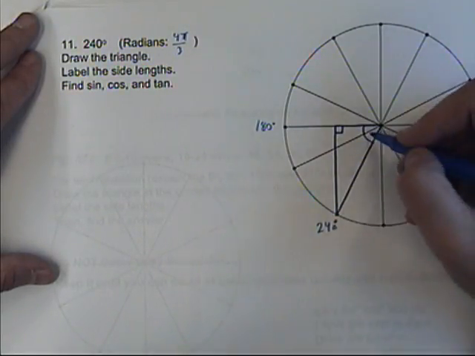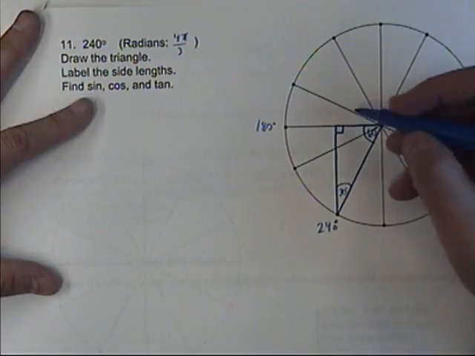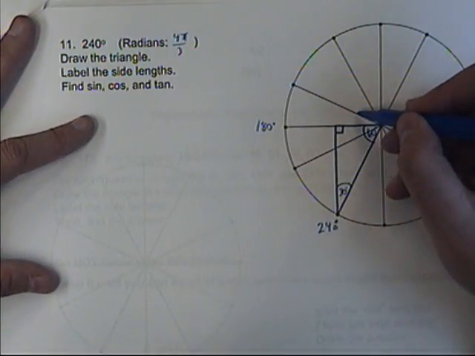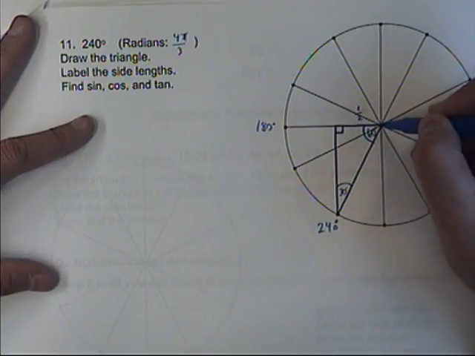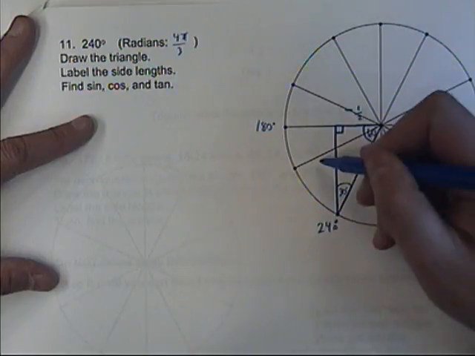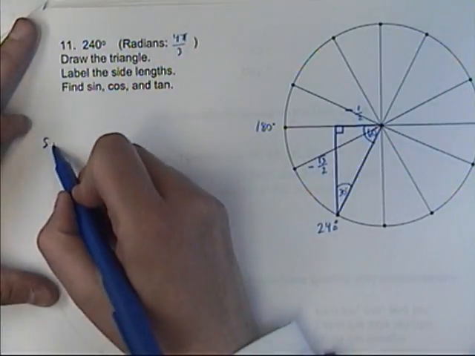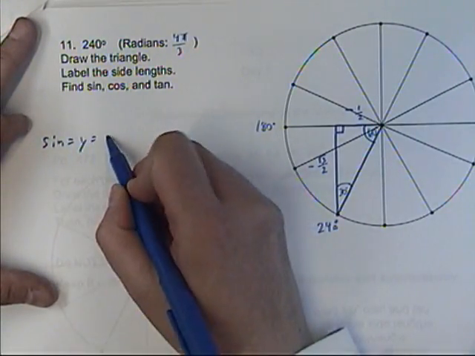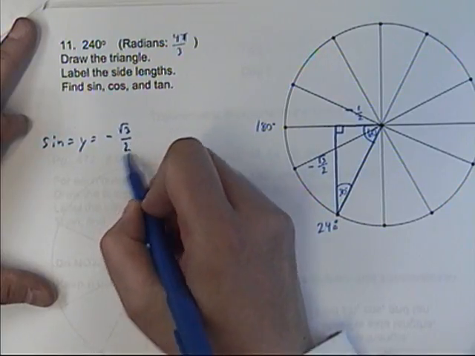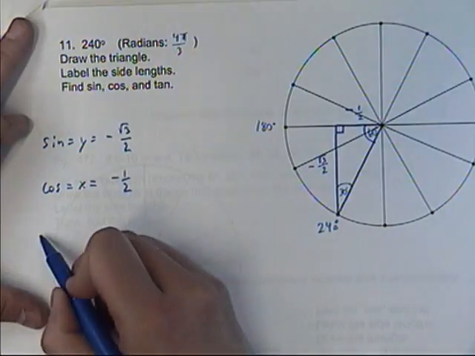Now, how big is this degree? Well, between 180 and 240, that's 60. And then that means this would have to be 30 degrees. So, opposite from a 30-degree angle is the side 1/2. But since this is going left from the origin horizontally, that would be negative. 60 degrees would be the square root of 3 over 2, but again, because this is going down from the origin vertically, that would be negative. So your sine is just like your y value, which is negative square root of 3 over 2. Cosine is like your x value, which is negative 1/2.